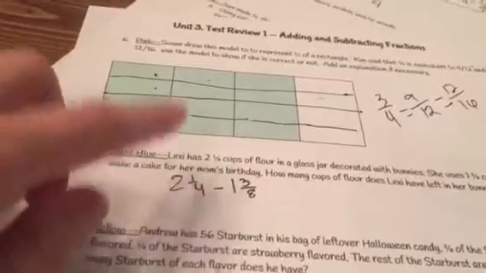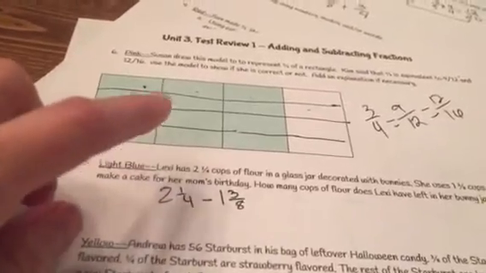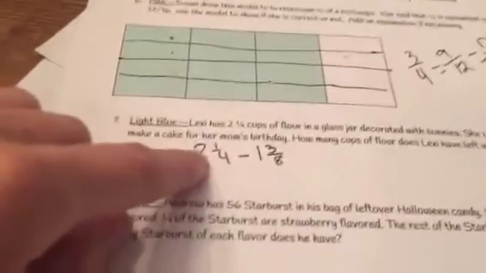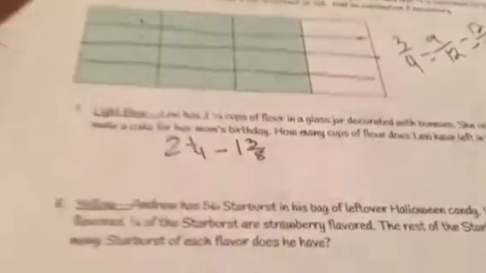So she's got 2 1/4 cups of flour in a jar. She uses 1 3/8 cups of flour to make a cake. So how much does she have left? This is what she had. This is how much she used. So we've got to subtract that.